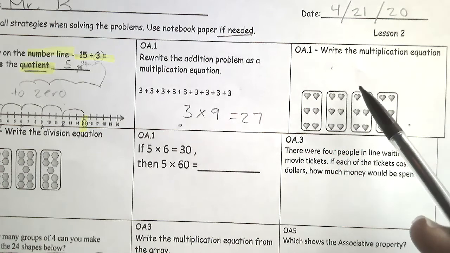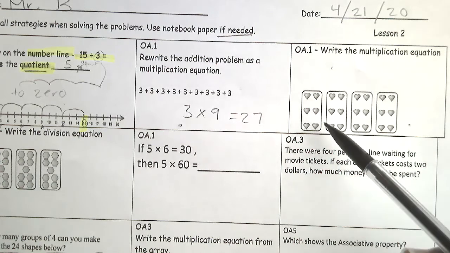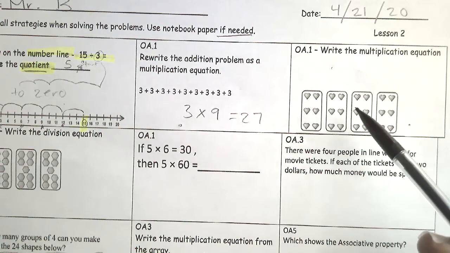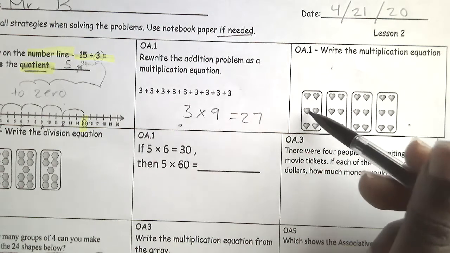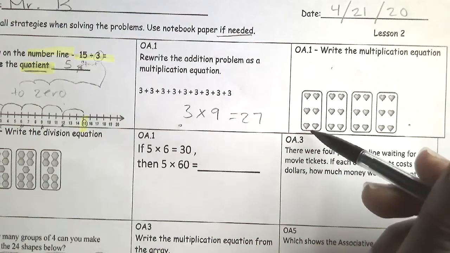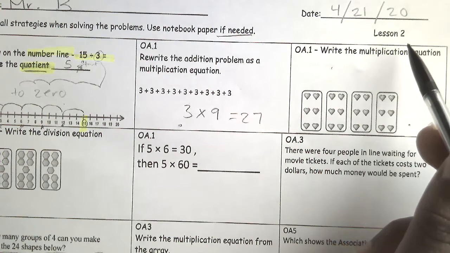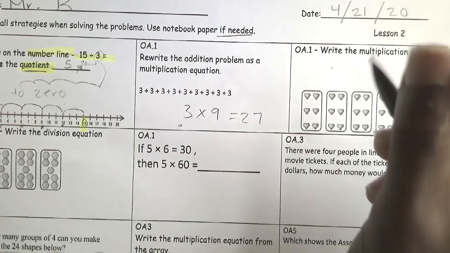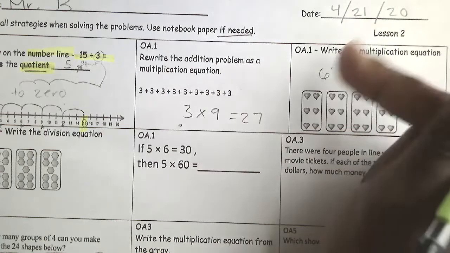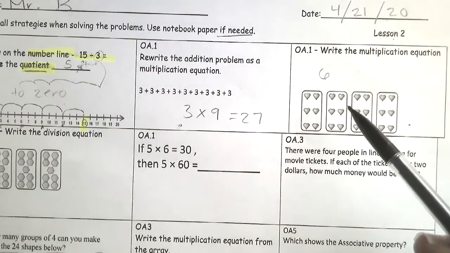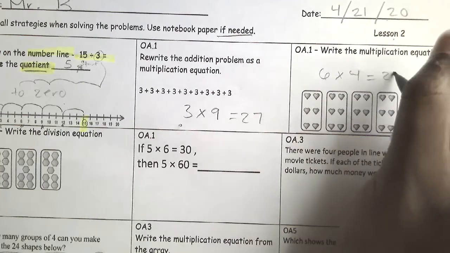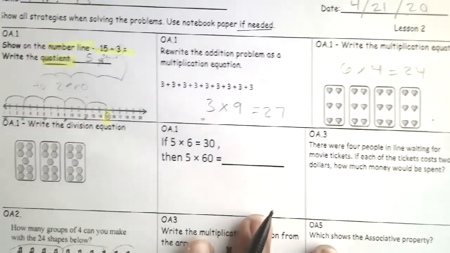Now, when we're looking at this, we are multiplying by however many groups we have, as well as how many things are inside the groups, okay? So in this case, we have 1, 2, 3, 4, 5, 6. We have 6 hearts in this group. Now, if I know there's 6 hearts in this group and it's telling me to write a multiplication equation, I know that there's probably going to be 6 hearts in all the rest of the groups, okay? So 6 might be our starting number, might be. You can always flip it, okay? Then we count how many groups we have, of course. 1, 2, 3, 4. So we have 6 times 4 equals 24. That's our multiplication equation, okay?